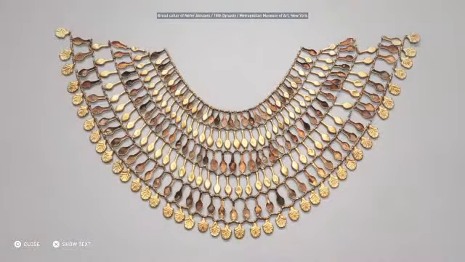There you see a picture of a broad collar of Nefer amulets, 18th Dynasty, Metropolitan Museum of Art in New York.